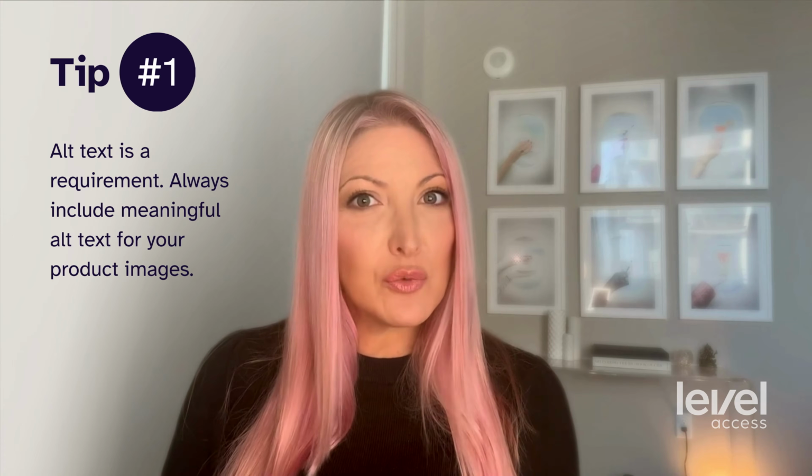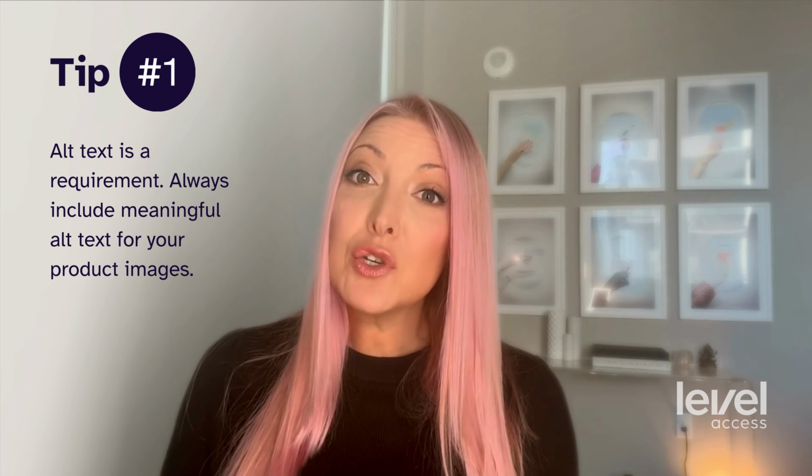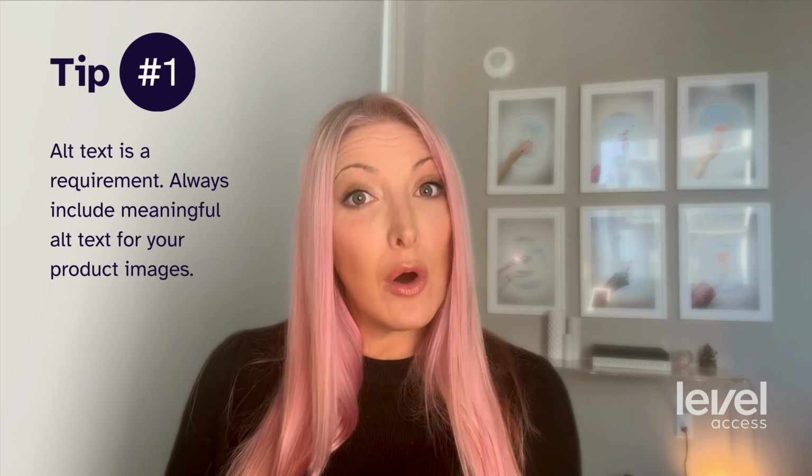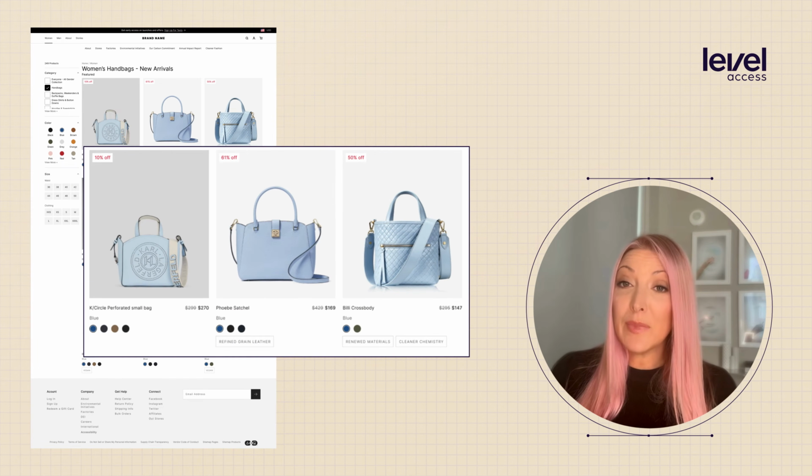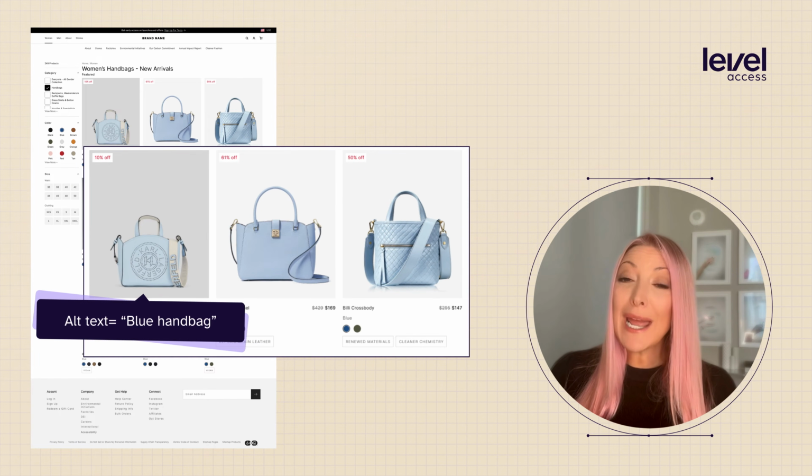Alt text is a requirement. It's critical to include meaningful alt text on all of your product images. In this example, I'm sharing a product image with the alt text, blue handbag. Is this correct? Yes. Will it pass? Sure. This is required to provide your screen reader user with a good experience.